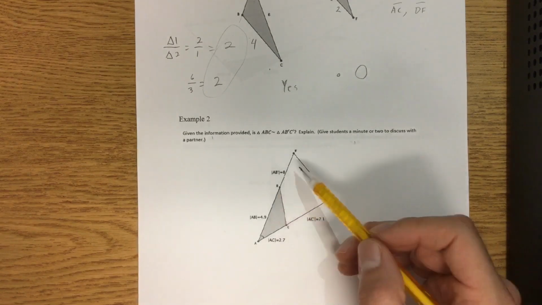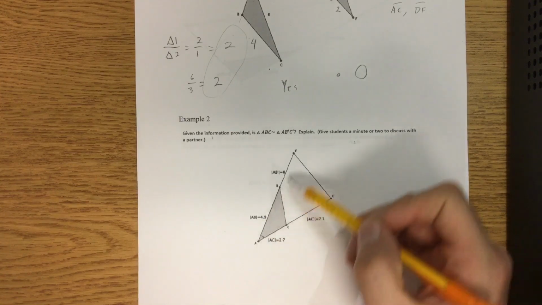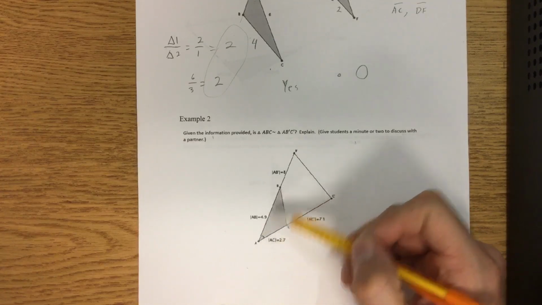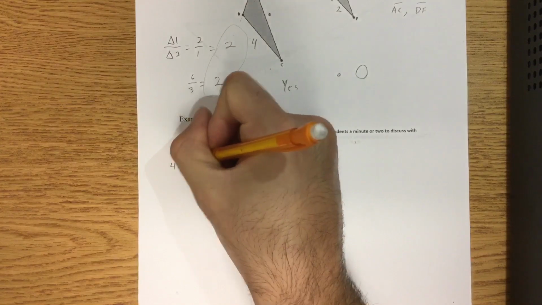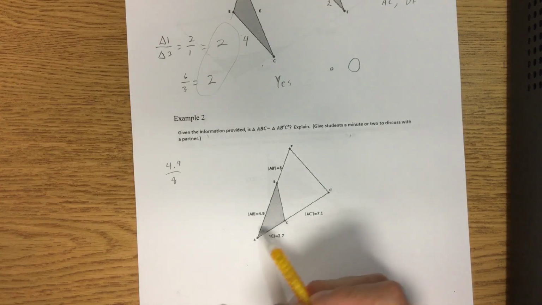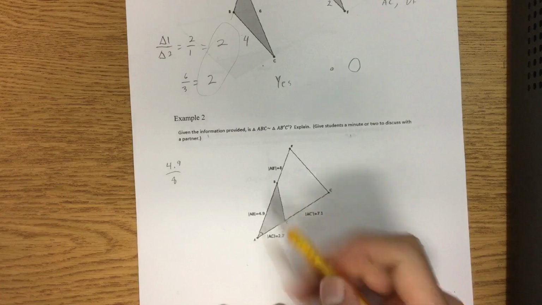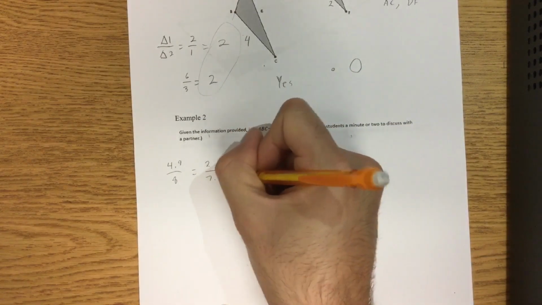We can look at the sides though. If we look at side AB and then side AB prime, this whole thing is 8. This short part here is 4.9. So we can go ahead and divide that: 4.9 divided by 8. Now our other side needs to be proportional the same way. We did the smaller number for AB, now we'll do AC: 2.7 divided by 7.1.